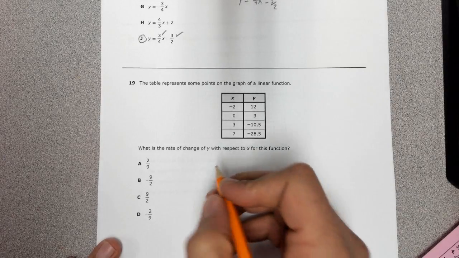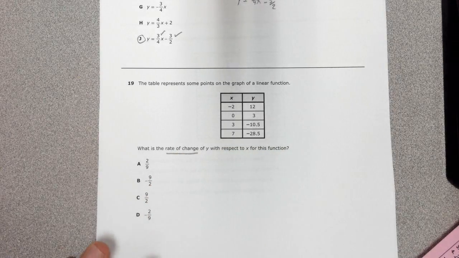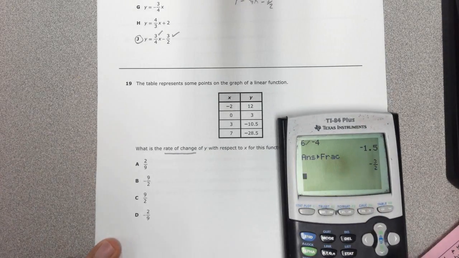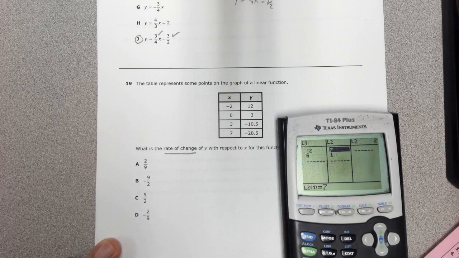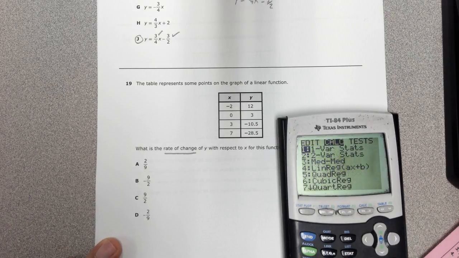Next question is question number 19. And in number 19, they ask you for the rate of change. Now remember, the rate of change just means slope. And again, I have a table. So again, I'm going to use stat. The numbers here are -2, 0, and over here we have 12 and 3. I like to use just 2 numbers, but if you want to use all of them, you may.